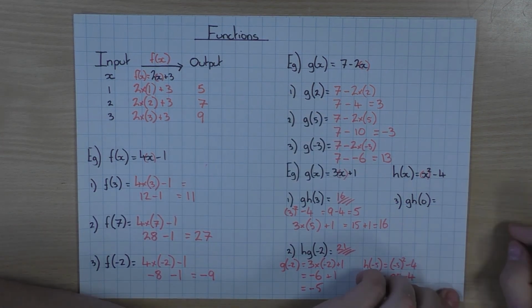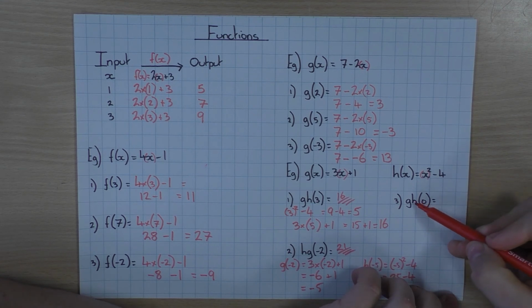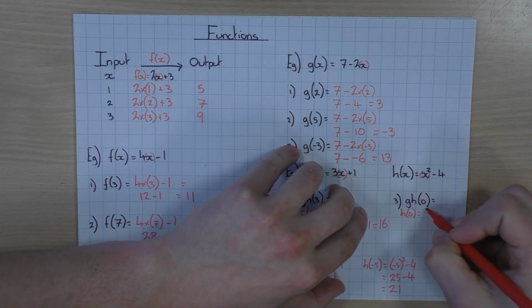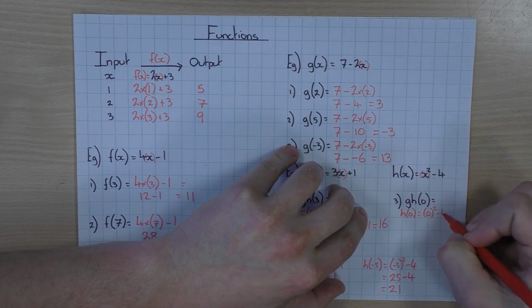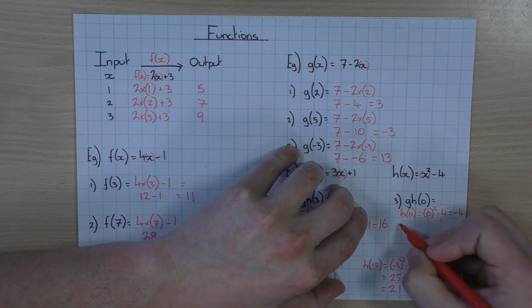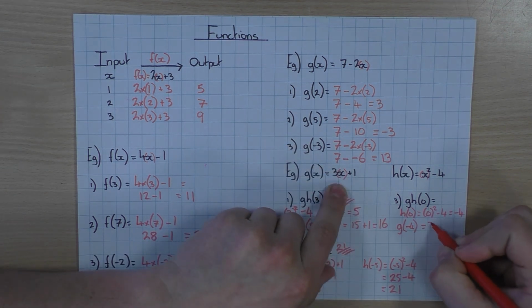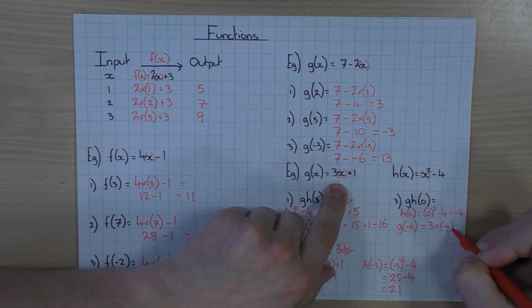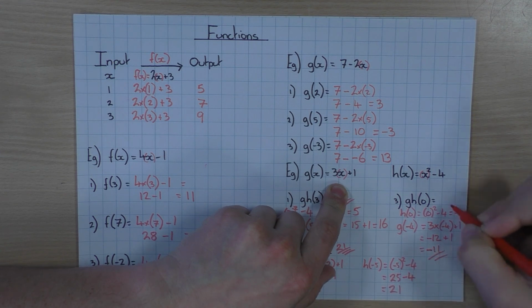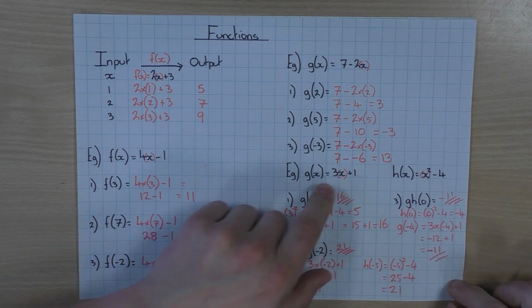And last but not least, let's have a go at this one here. So I'm going to put 0 into h first, get an answer, then put that answer into g. So h of 0 would be 0 squared minus 4, which will obviously be minus 4, because 0 squared is 0, take away 4 is minus 4. Then I can put minus 4 into g. So 3 times minus 4 plus 1, that'll give me minus 12 plus 1, which is minus 11, which is your final answer there, minus 11.